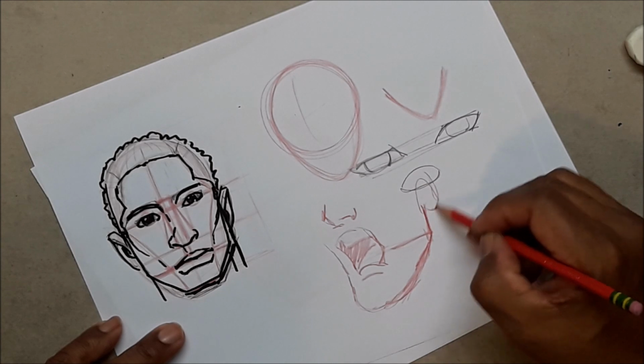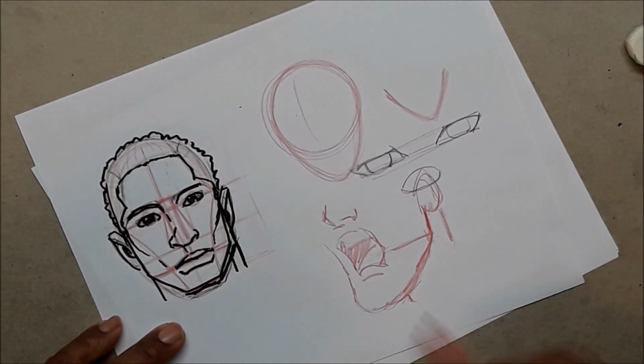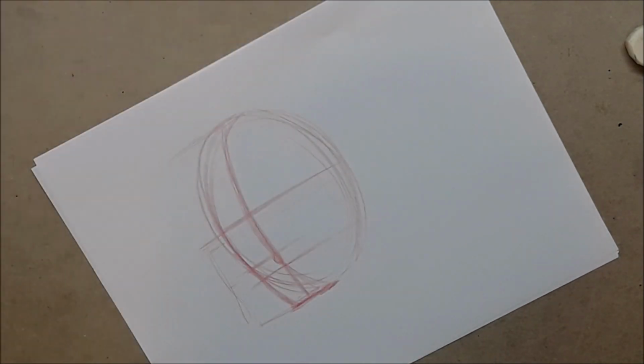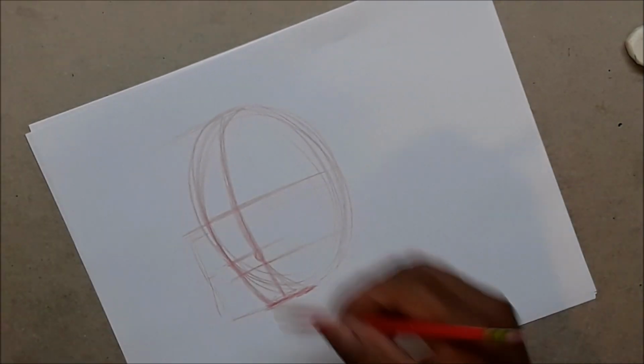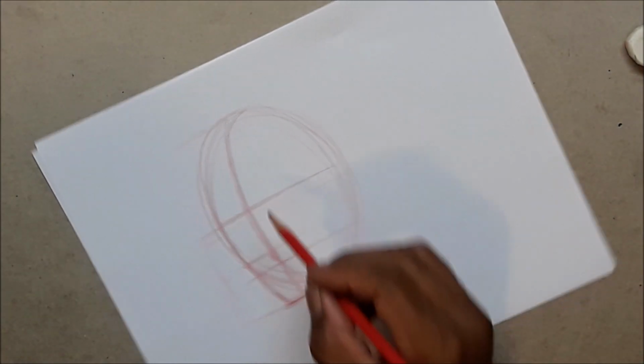Because if you have your ear here, and then this little piece, and then your neck here, and basically I just do a three-quarter view. So that's a surprise ending. I gave away the ending. So we have that, your septum, this.